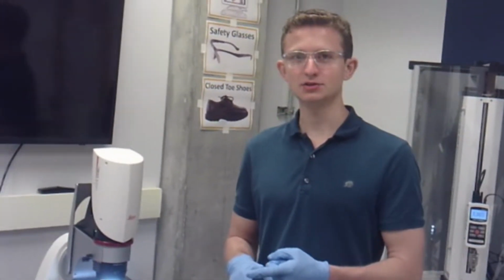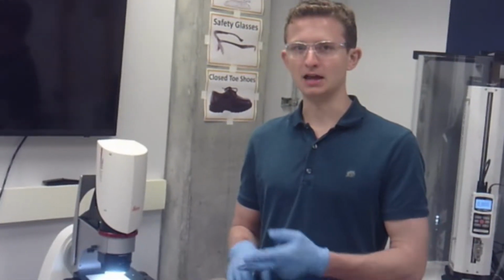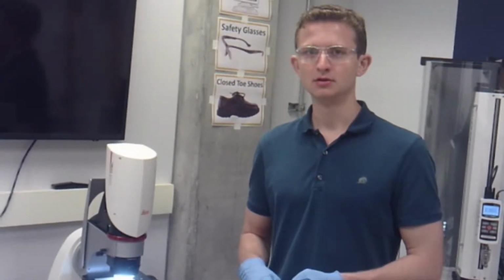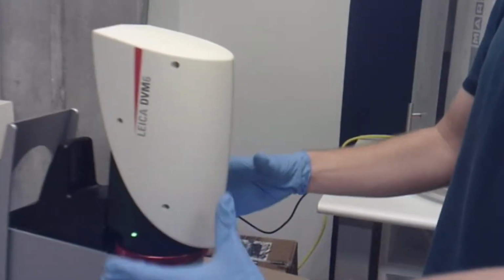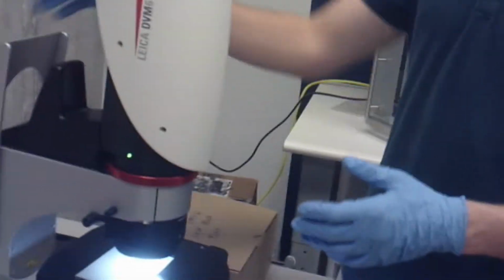Two unique features of this microscope are the ability to easily and quickly change out the base plate and rotate the head of the microscope. First, we'll cover rotating the head of the microscope. So this is the head of the microscope here. It is rather large and it is fairly sturdy.